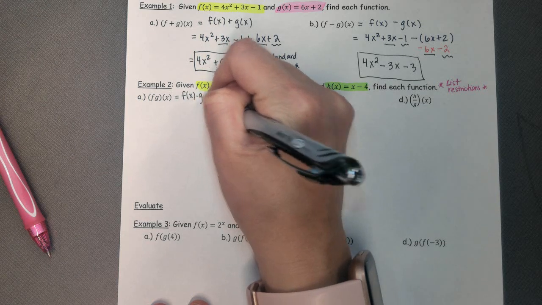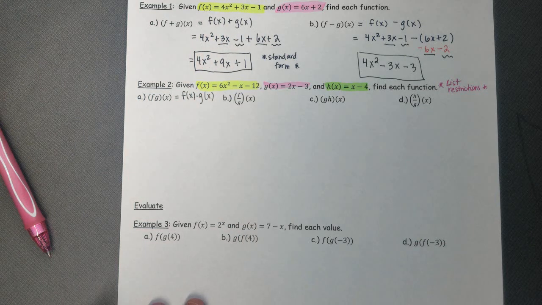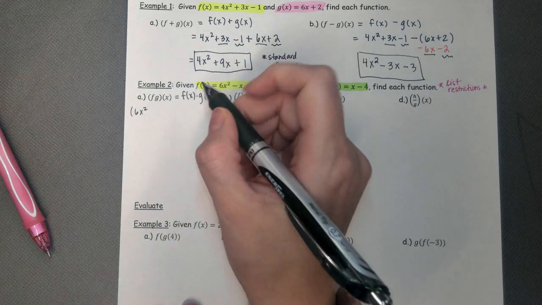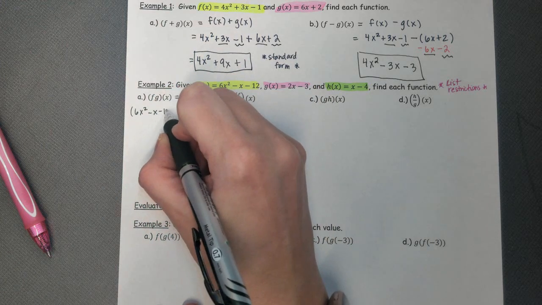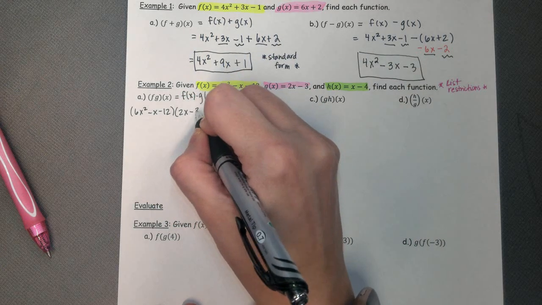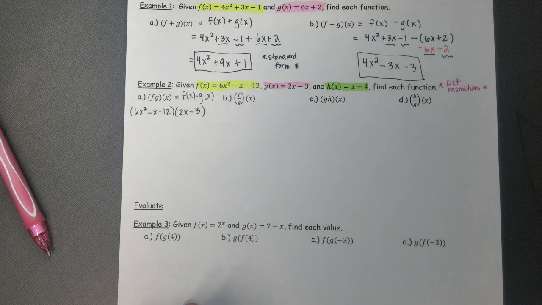Multiply. Very good. F of x times g of x. So my f of x is 6x squared minus x minus 12. My g of x is 2x minus 3. This is exactly something that we've done before, so I'm going to give you time to do it.